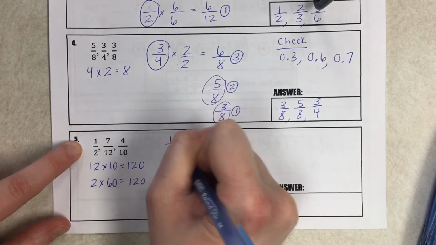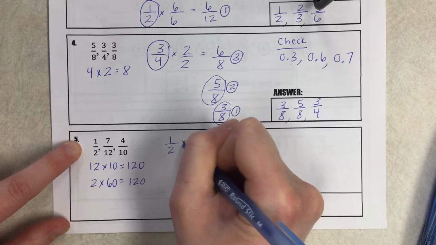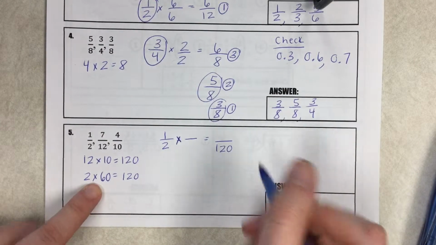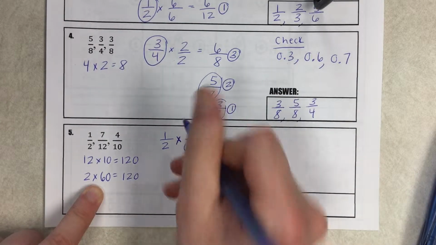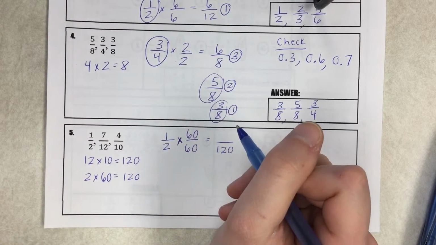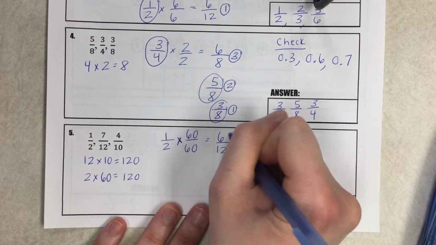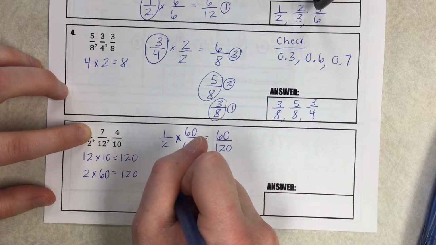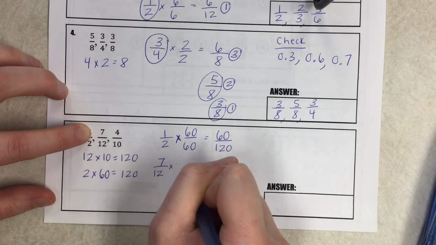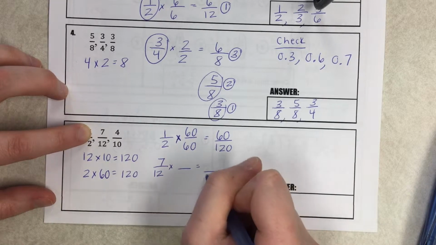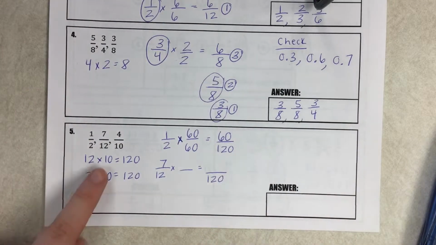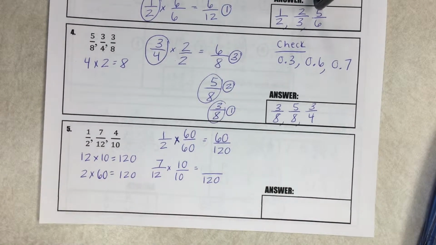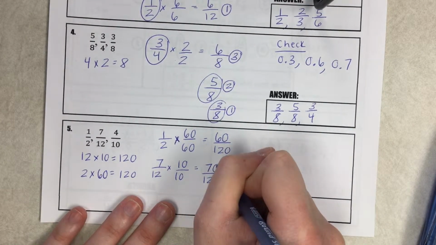I'm going to start by changing 1/2. I'm going to multiply it by a whole to get 120ths. I know 2 times 60 gets me 120, so I'm going to multiply by the whole 60 over 60 to get 1 times 60 equals 60, 60 120ths. Now I'm going to do it with 7/12. 7/12 times a whole equals a denominator of 120. I know 12 times 10 equals 120, so I'm going to have to multiply by the whole 10 over 10. 7 times 10 equals 70.